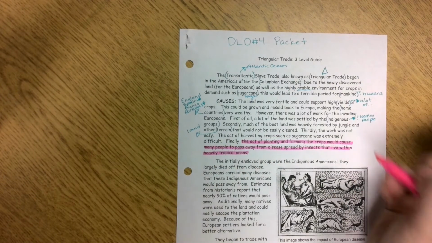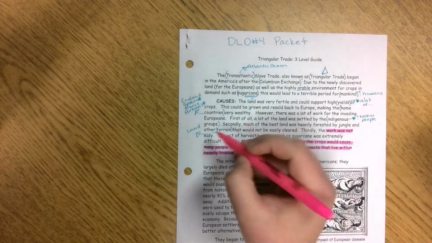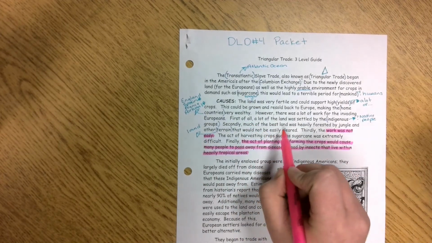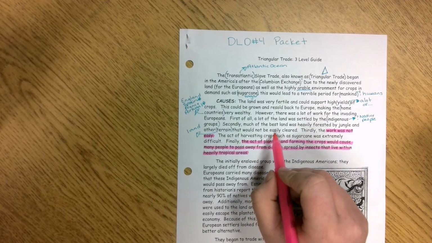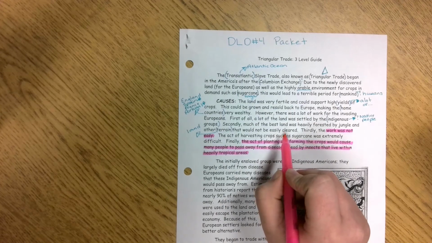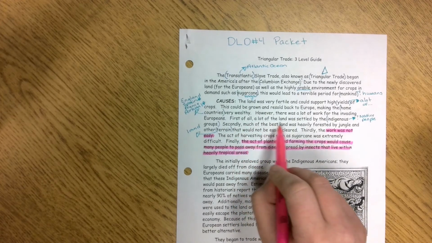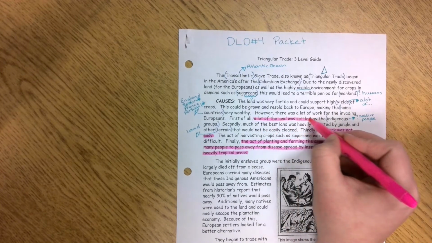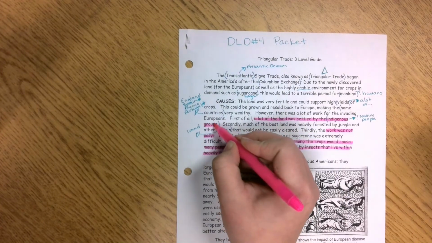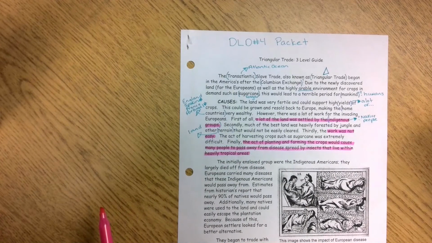Thirdly, work was not easy. Yeah, that's important, probably. Secondly, much of the best land was heavily forested by jungle, not easily cleared. Maybe, but we'll see. First, a lot of the land was already settled by the indigenous peoples. Absolutely, because the land was already claimed. The land was already owned by someone, and the Europeans came in and said, hey, this land's ours now. Bye.